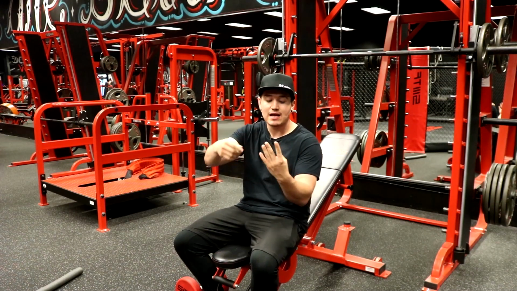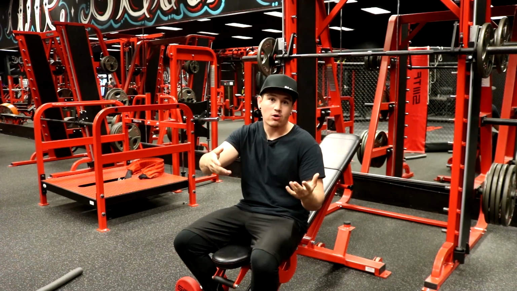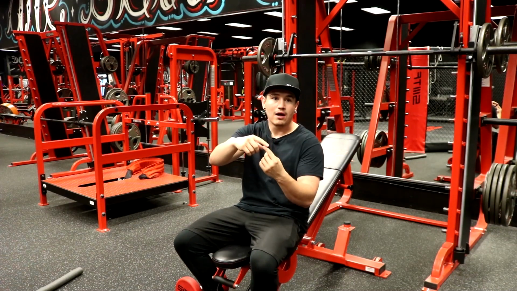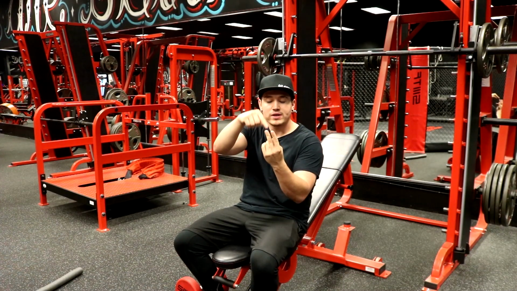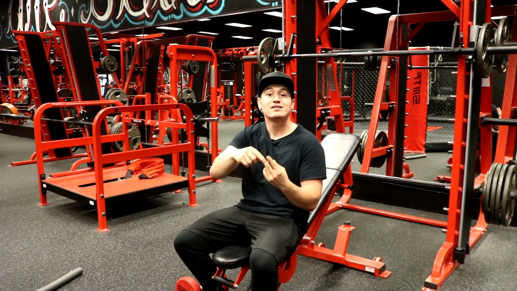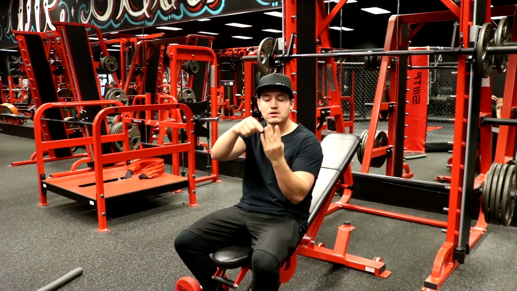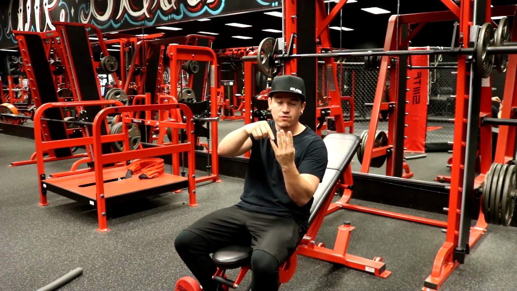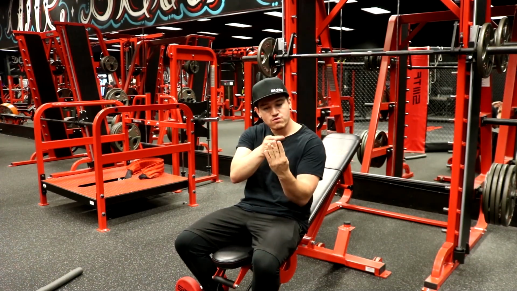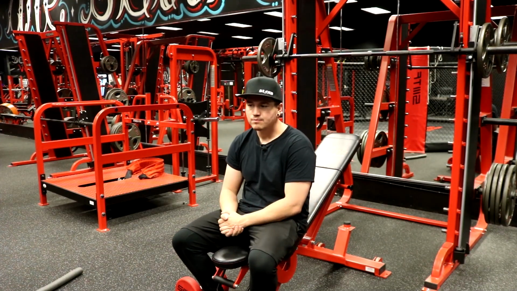So I'll give you an example. Week 1, let's just say I'll give you a rep range example. You can go 12 to 15 reps. Then week 2, you could go 9 to 12 reps. Then week 3, you could go 6 to 8 reps. Then week 4, you could go 5 reps. So you have 4 different rep ranges if you want.